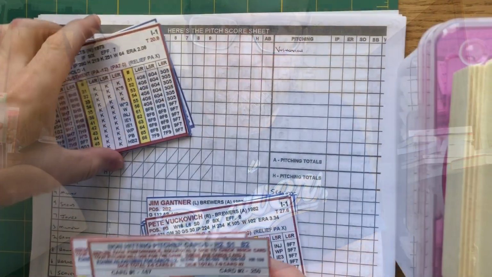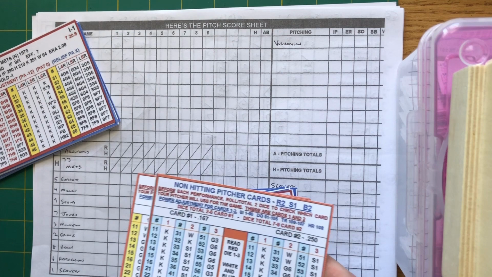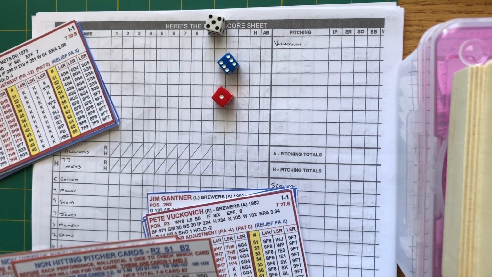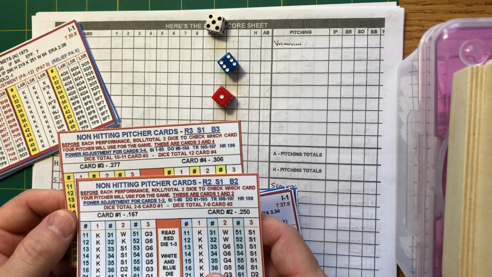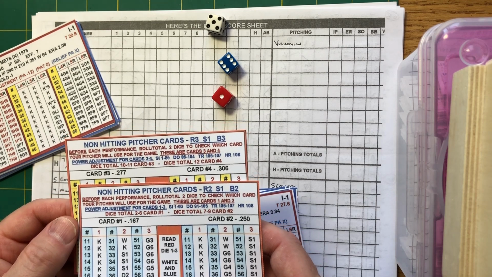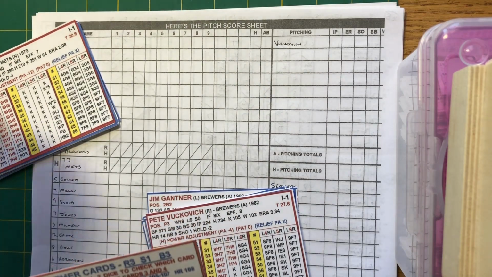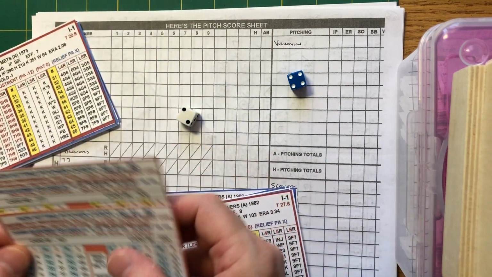Alright, with that said, let's get to the starting lineups for the Brewers against the Mets today at Shea Stadium. First thing we need to do is to roll to see which pitcher hitting card we're using for Pete Vuckovich today. We're going to turn the lights on at Shea Stadium here. Alright, so we have a 6. We're going to use card number 1 for Mr. Vuckovich today.